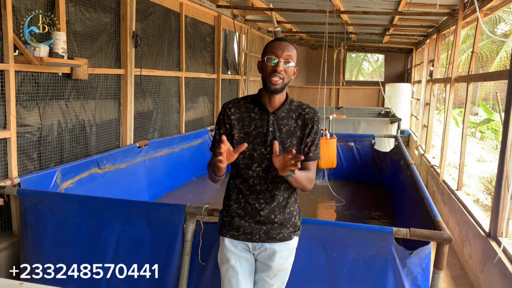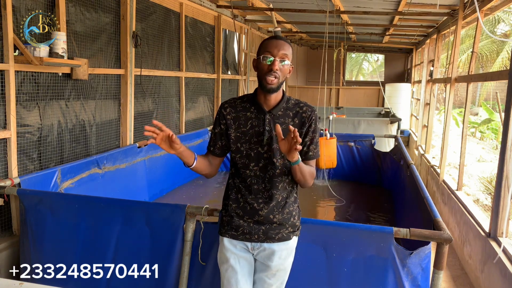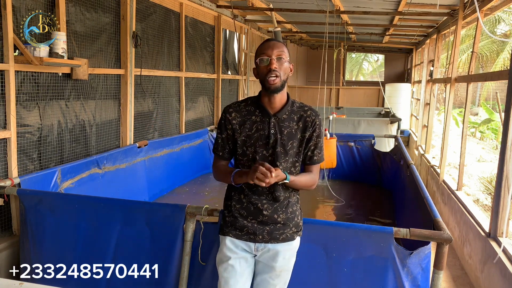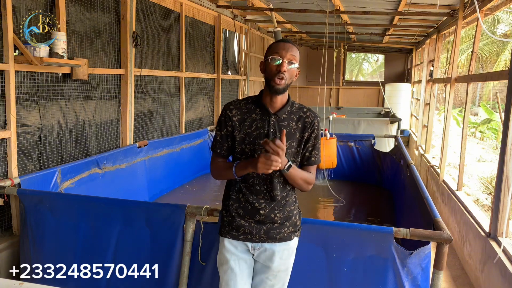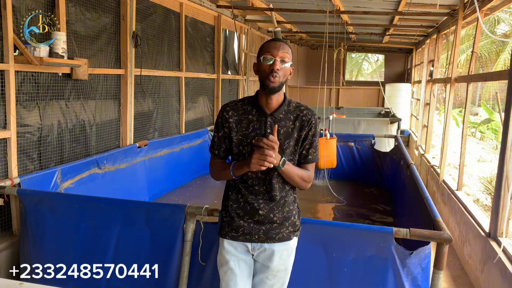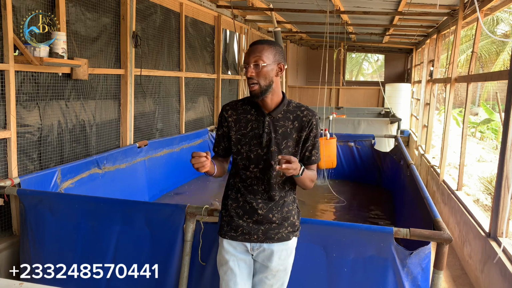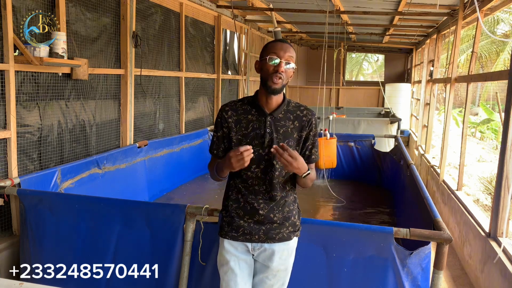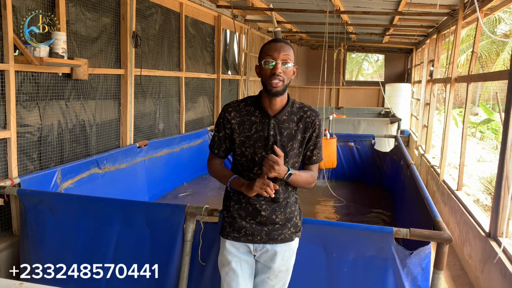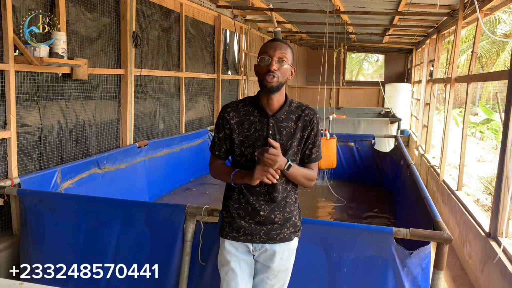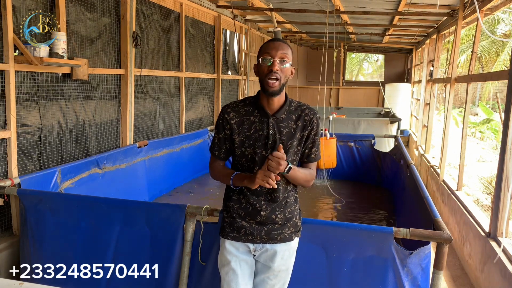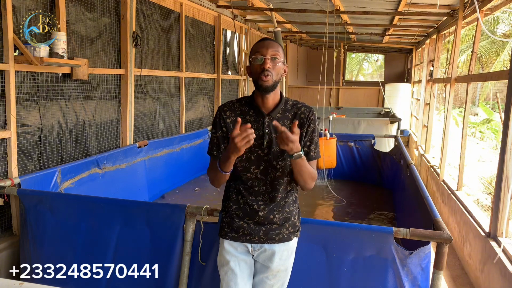These are the basic components of a recirculating aquaculture system. Every recirculating aquaculture system must have a solid state waste remover, that is for fish feces and leftover feeds. It must have a solid waste remover, a fine waste remover, and then a chemical waste remover.